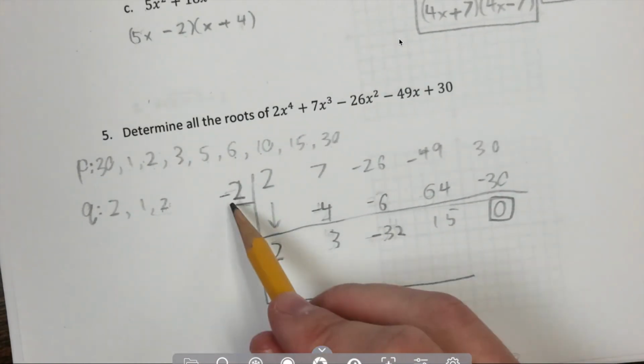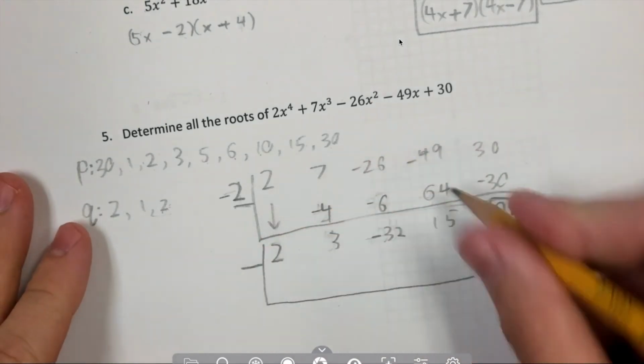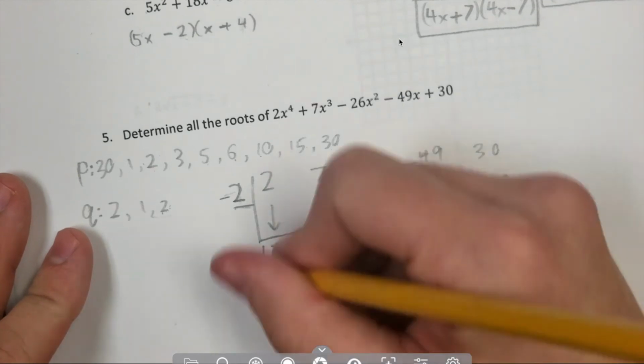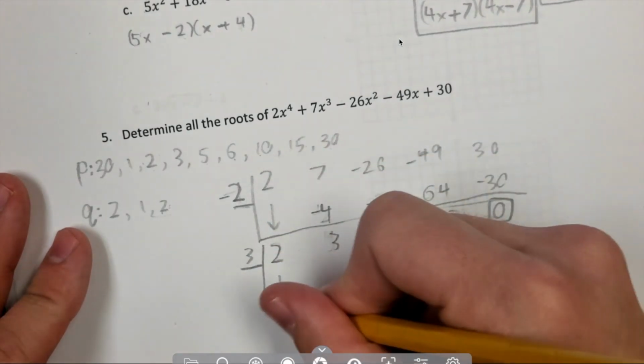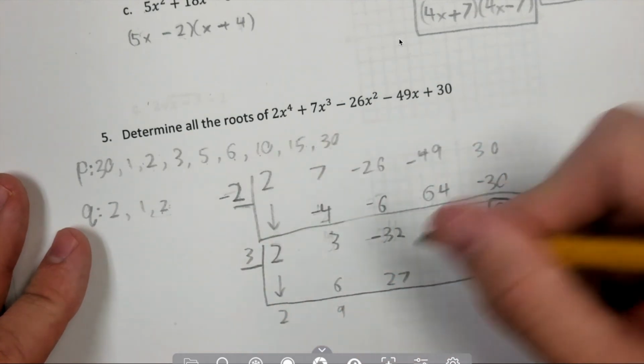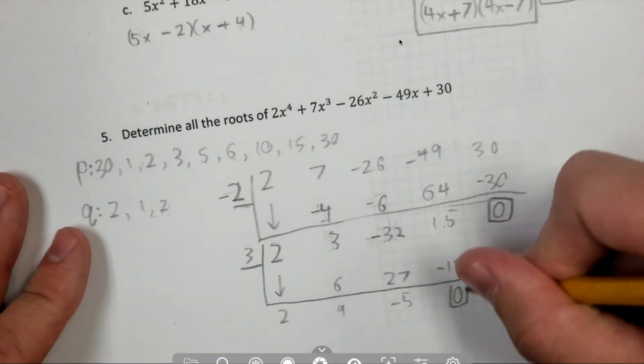So now I definitely know that negative 2 is not a root again, because 2 doesn't divide into 15. So I should be trying 3, 5, or 3 halves, or 5 halves. So let's try 3. Or their negatives. It's going to be 6, 9, 27, negative 5, and look at that, negative 15. I found my second root.